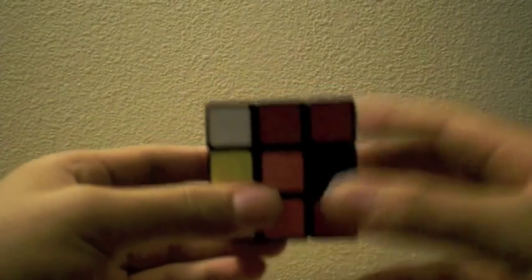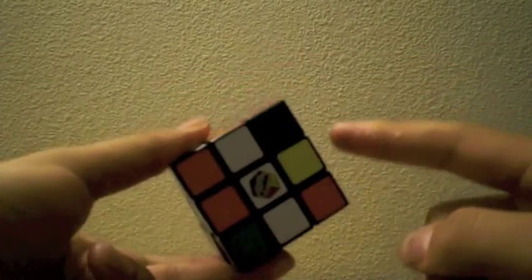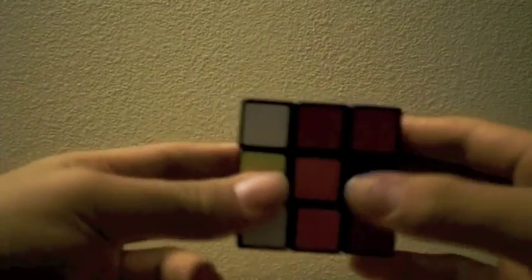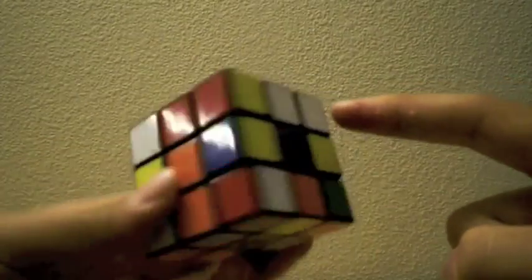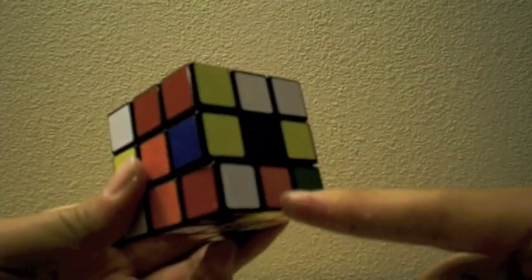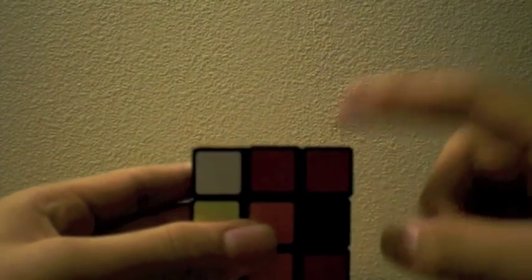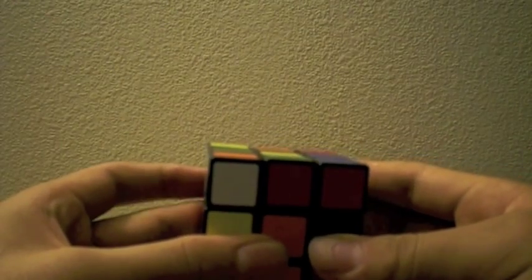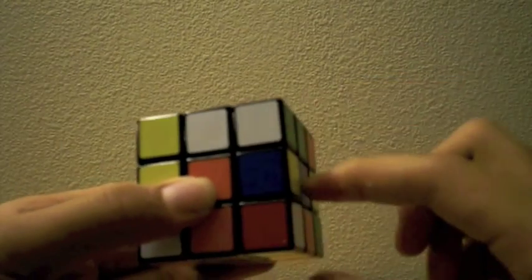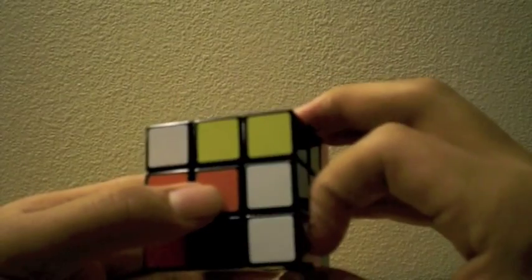Now, when you have two edge pieces that have to go on opposite sides of each other and are oriented incorrectly, like this piece has to go there and this piece goes there, here's what you do. Move one of the pieces to the front and align it with its center, just like we did last time.